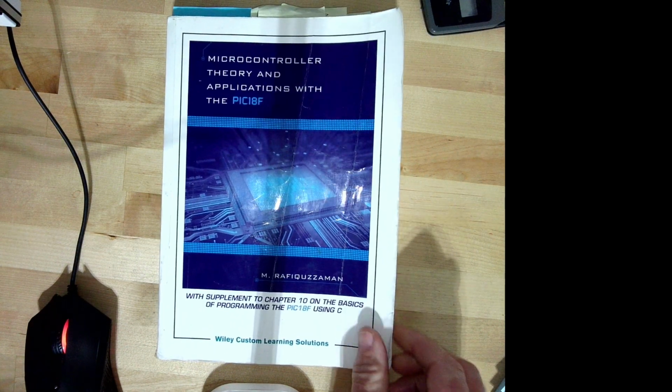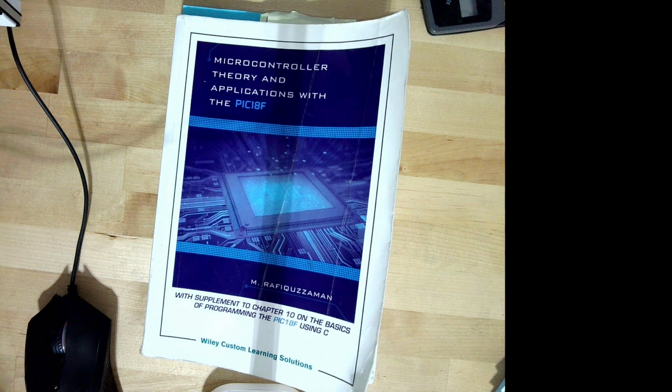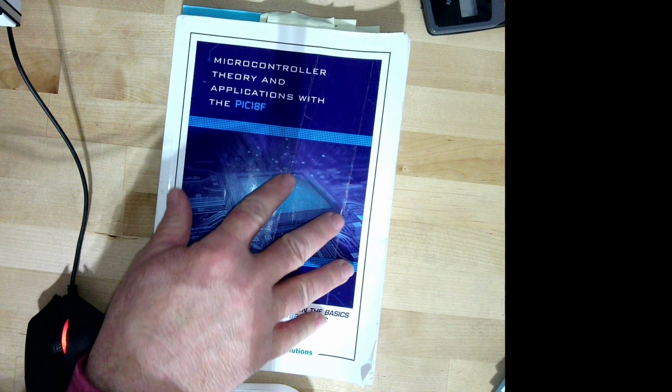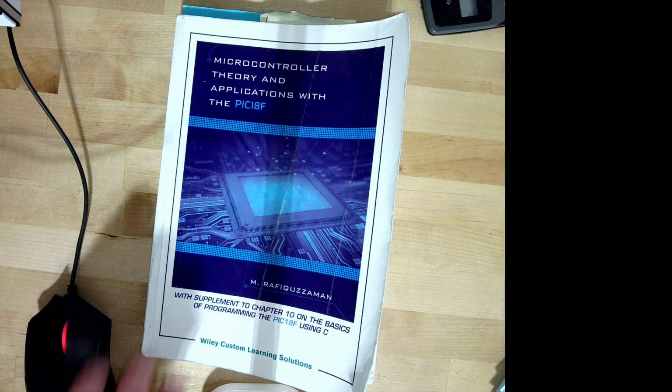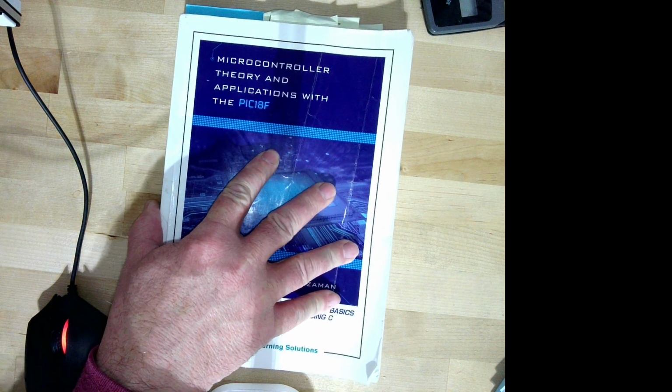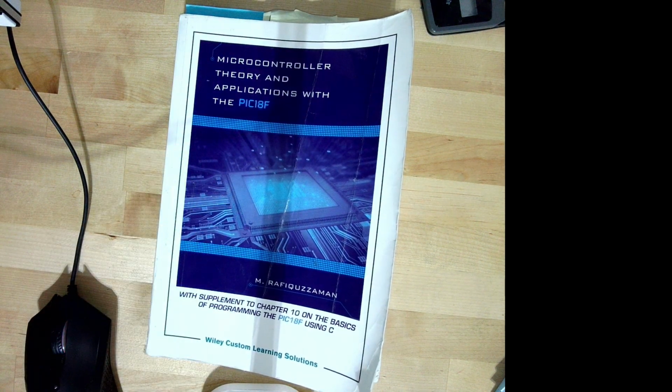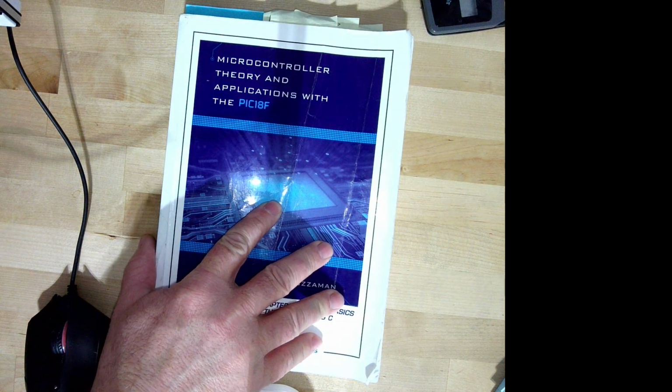This book I've read quite a bit, and this is good if you are interested in getting into the theory of the microcontroller a little more. So talking about the architecture, talking about the flow of the processing, so pipelining, a lot of good important stuff.